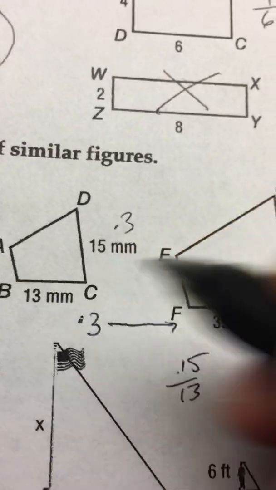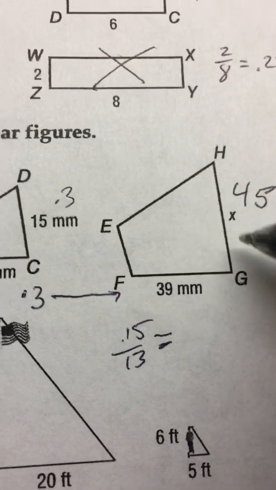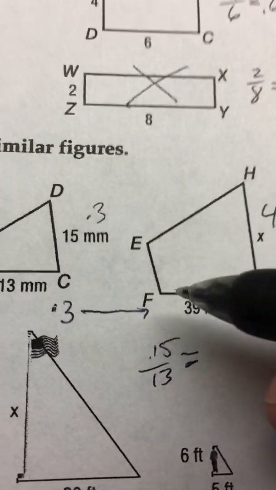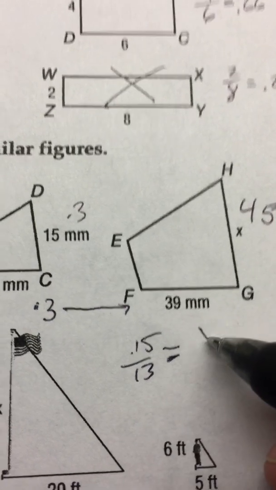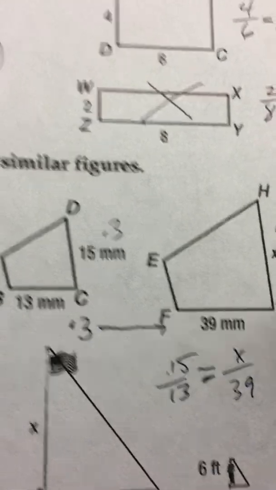This side over that side is the same as this side over that side. I'm doing the same order: this one over that one, this one over that one. So x over 39. And then you could have done your butterfly to solve for x. Okay, so that's another way to do it when you just can't pick out the easy number like that.